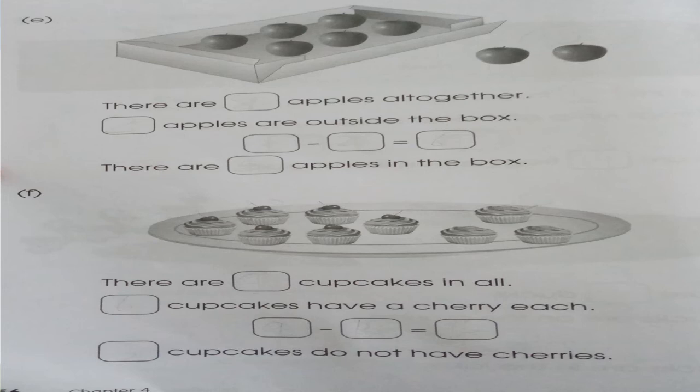Question number E. There are dash apples altogether. Okay. How many apples are altogether? Let's count. First, we'll count those apples which are in the box. 1, 2, 3, 4, 5, 6. 6 are in the box. And how many are outside? 7, 8. Okay. 6 apples are inside the box and 2 apples are outside. Okay. So, how many apples are there altogether?